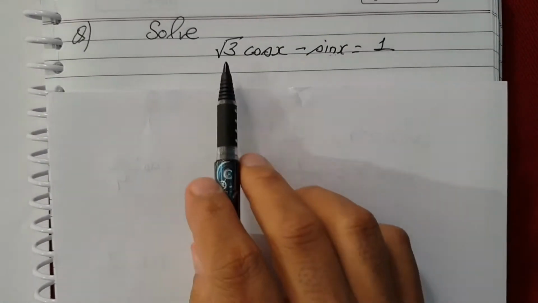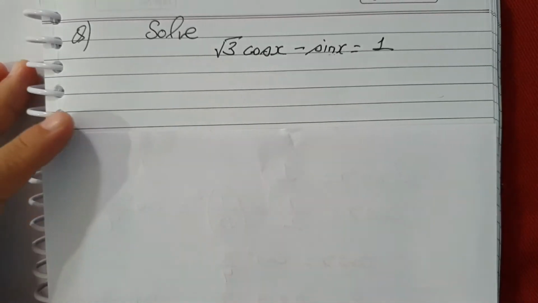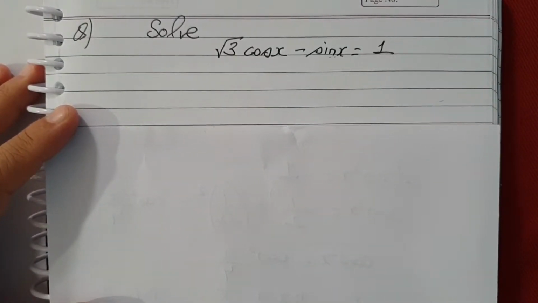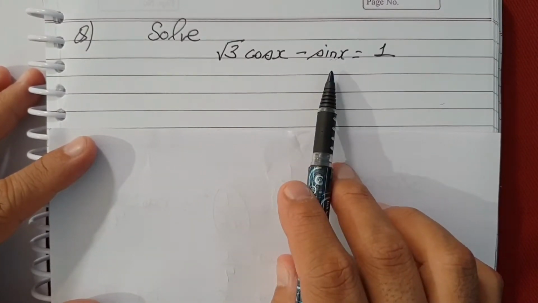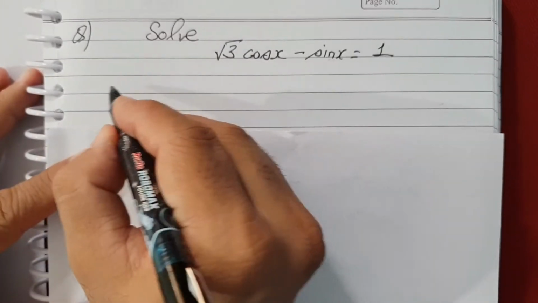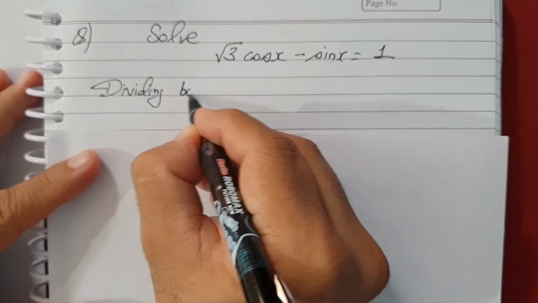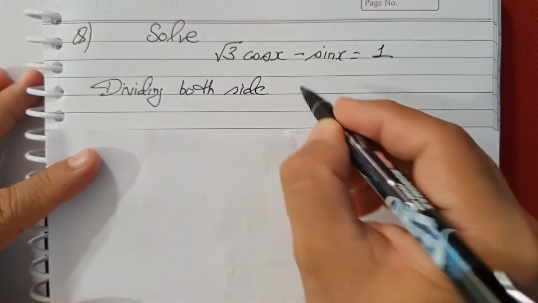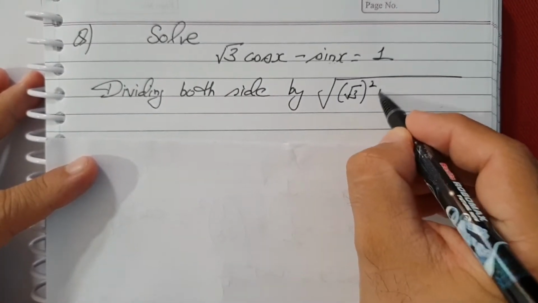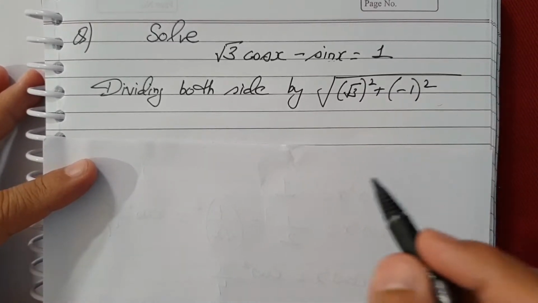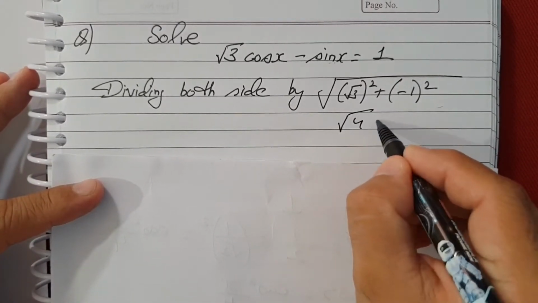Solve root 3 cos x minus sin x equals 1. So starting with this, the method is this: you take the coefficient of cos, which is root 3, and the coefficient of sine, which is minus 1. What you have to do is divide both sides by the square root of the coefficient of cos squared plus the coefficient of sine squared. This will become 3 plus 1, which is root 4, which is 2.